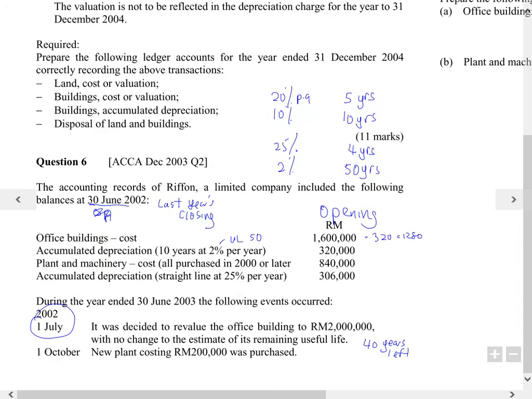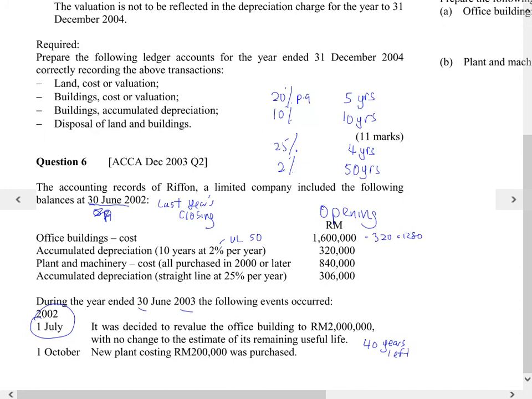Oh, here, during year end 30th June 2003. So can I say this is last year's closing? Our year end is 2003 June. Given here is 2002 June. Is it last year's closing? If last year's closing, it will be this year's opening. So these are my opening balance. Is it okay? These are my opening costs, opening accumulated, opening costs, opening accumulated.